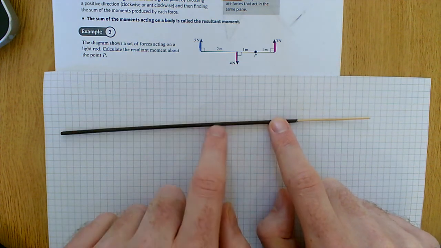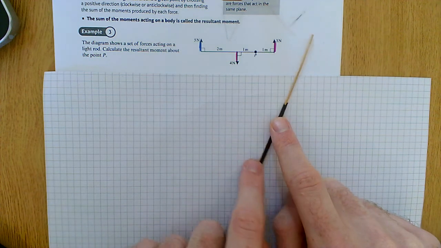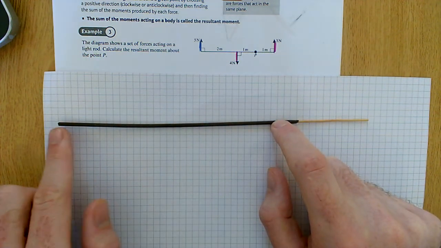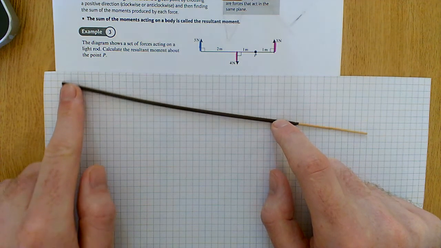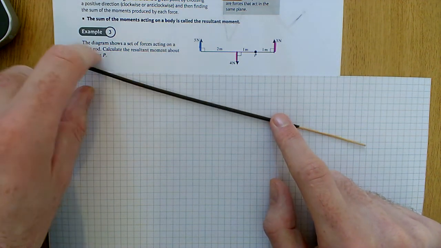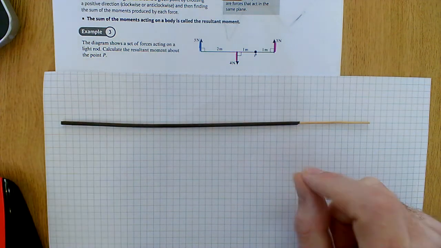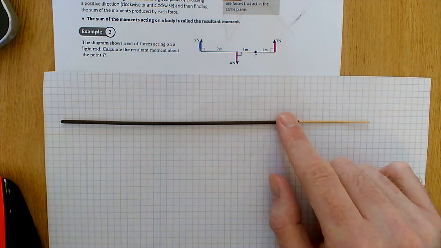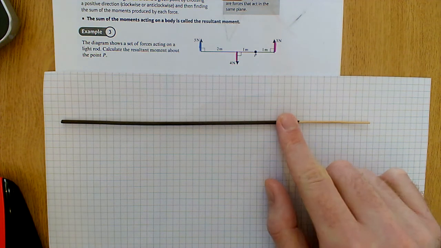So that 3 newton force and the 4 newton force are both acting on it anti-clockwise, so I've coloured them both in pink. This one at the end though, the 5 newton one, if we demonstrate that, we can see that that is turning it the opposite way. That's turning it clockwise. So that's why I've put that one in blue. So that's why the pivot point is so important, because depending where the pivot point is will show you which forces agree and which disagree.